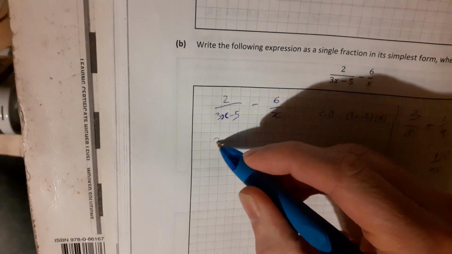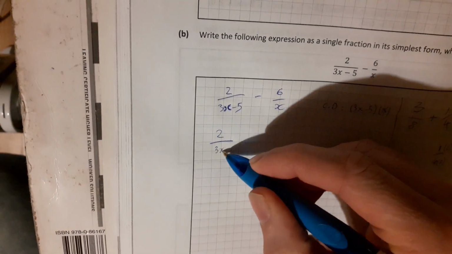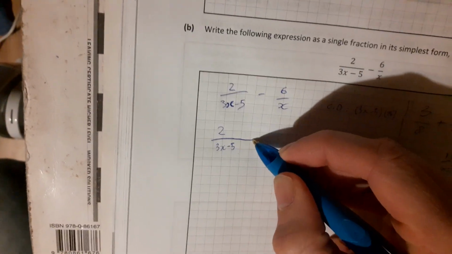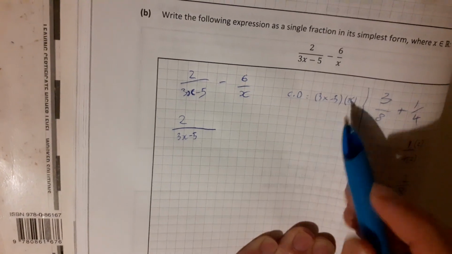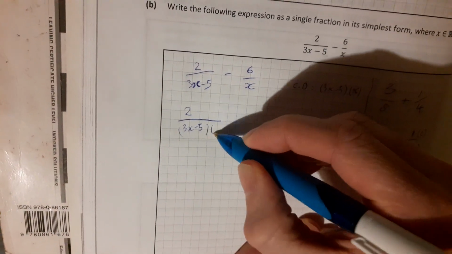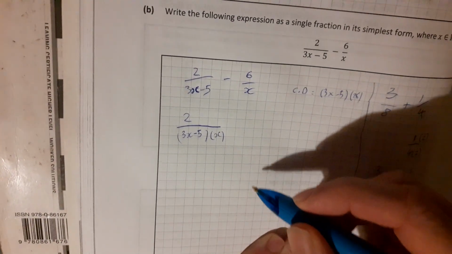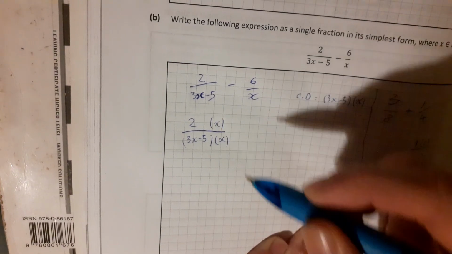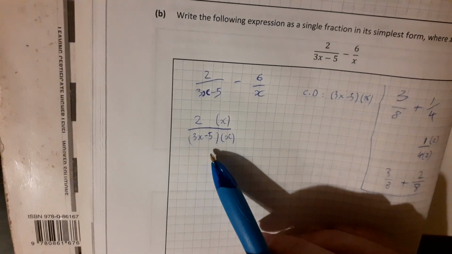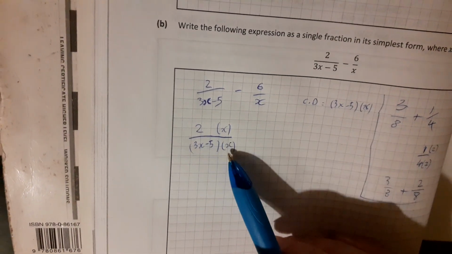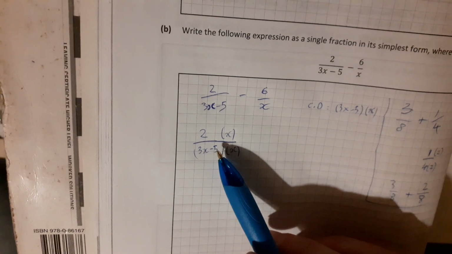So back over here we had 2 over 3x minus 5. We now need to have this over 3x minus 5 times x. So we multiply the bottom by x, and therefore we must multiply the top by x to ensure we haven't changed that fraction. Literally just multiplied it by 1. Multiplied by x over x, which is 1.